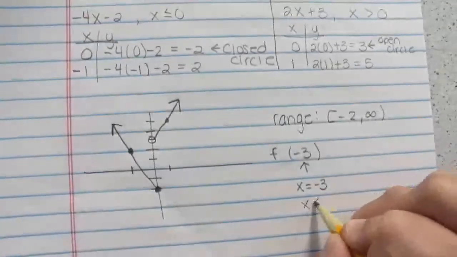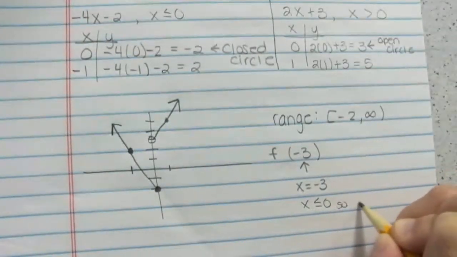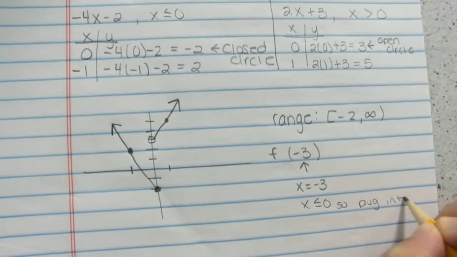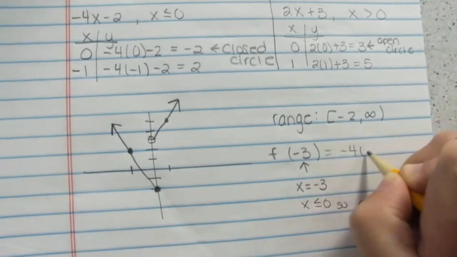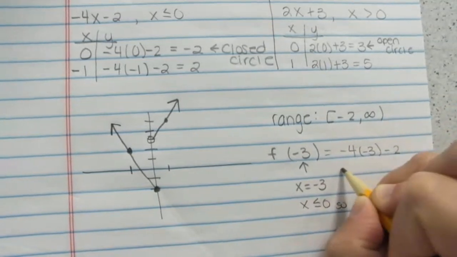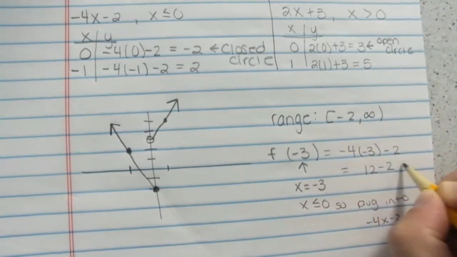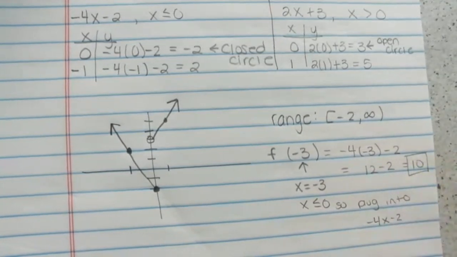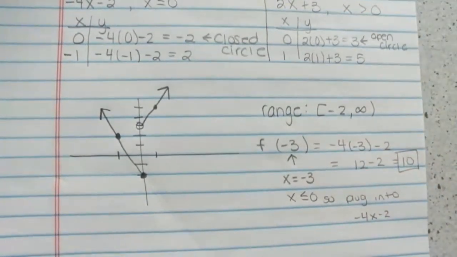Which is x less than or equal to 0. So plug into -4x minus 2. So I have -4 times -3 minus 2. So I have 12 minus 2, which is 10. So 10 should be that answer.